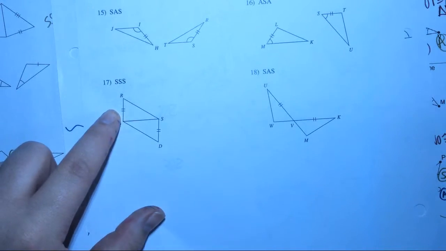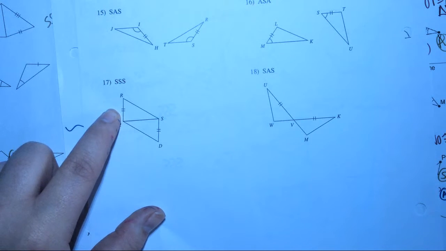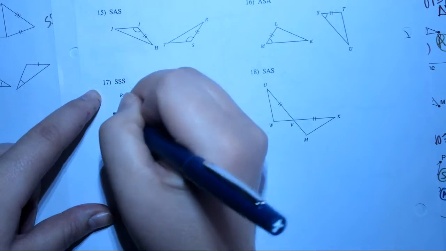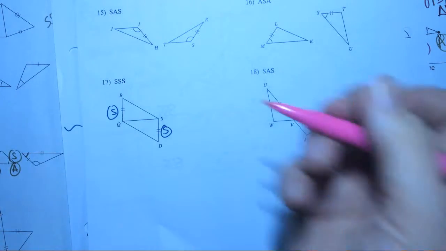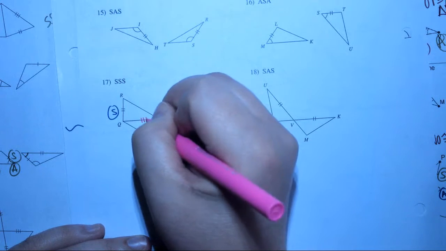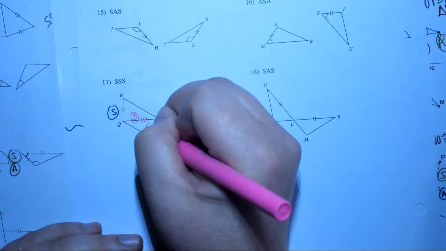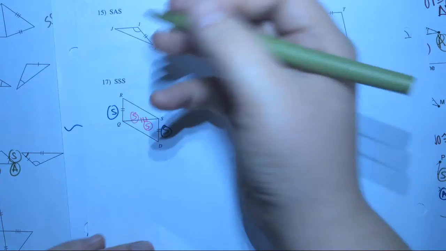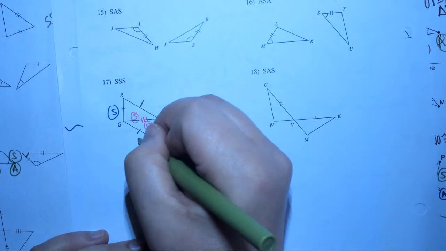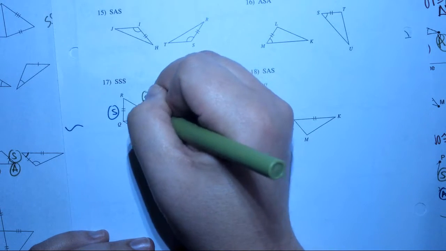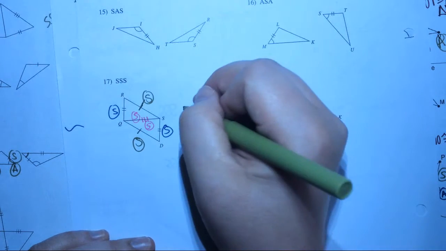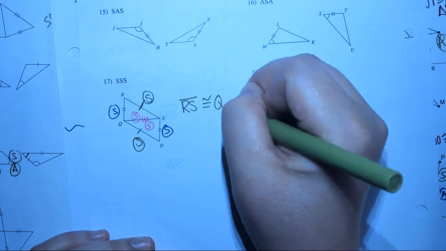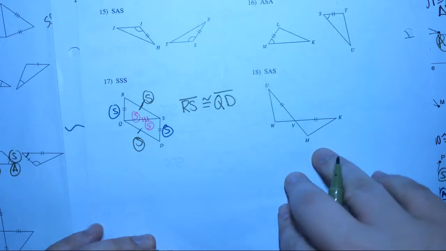The directions say, state what additional information is required in order to know that the triangles are congruent. So we already have the 2 dashes. We know that they share QS, so we have that second S. What's missing? RS and QD are missing their dashes. So you can draw it like that to show me, or, of course, you could be a smarty pants and actually write it out for me. RS needs to be congruent to QD. Either way, you get your credit.